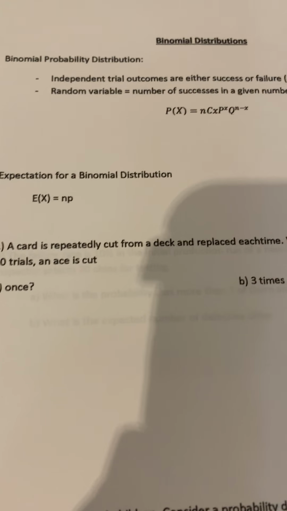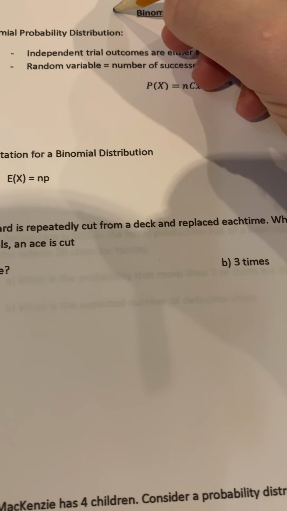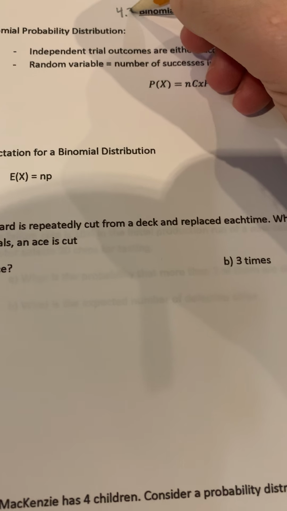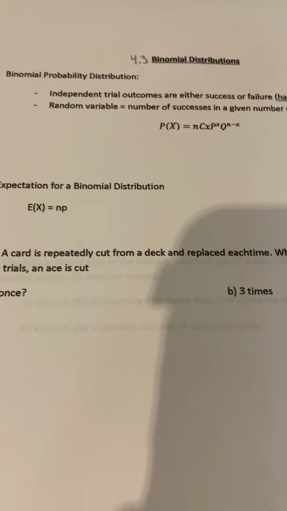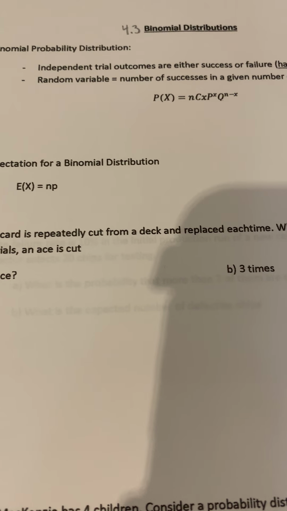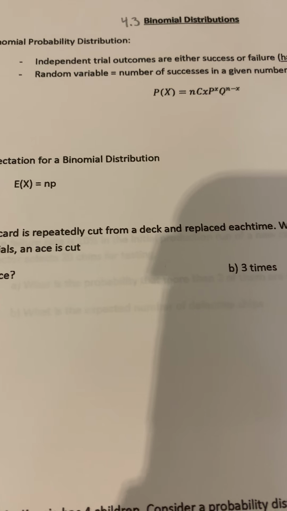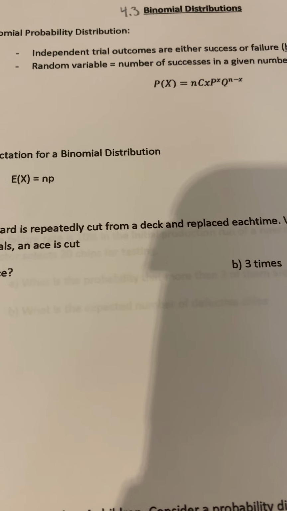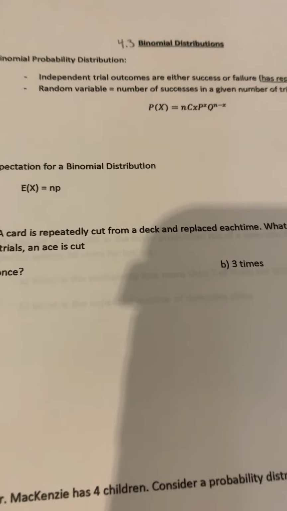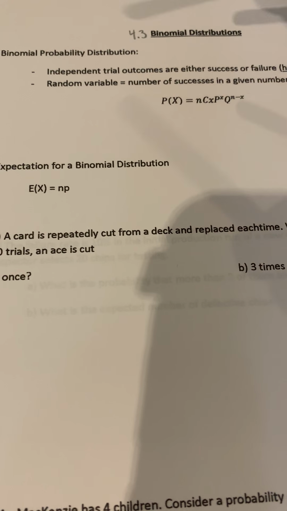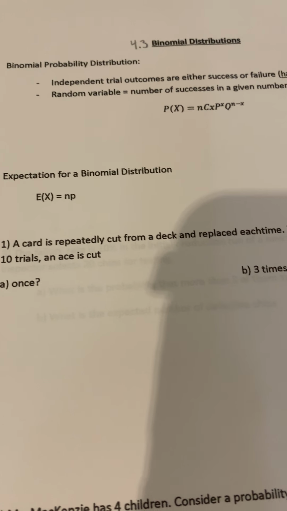Hello everybody again. Now we are into the third lesson of chapter 4, which is binomial distribution, so 4.3. This will be the last video for this week, and then we'll continue next week with the last two videos for chapter 4, which will be 4.4 and 4.5. Today's lesson and the next lesson, 4.4, are the two more difficult ones for the chapter.